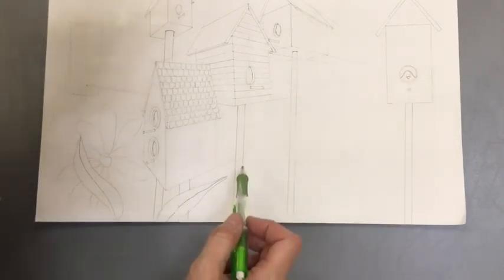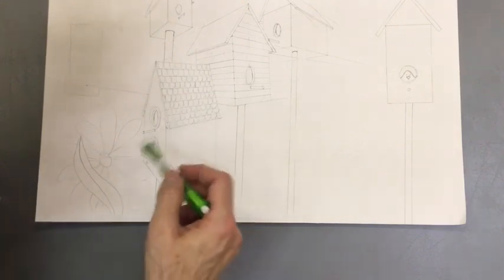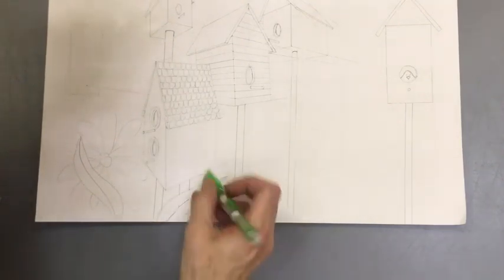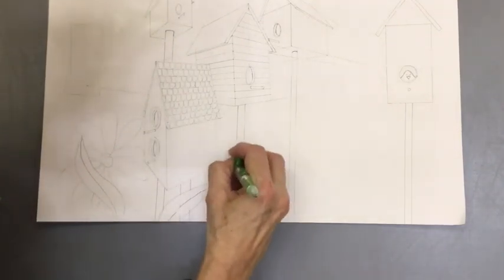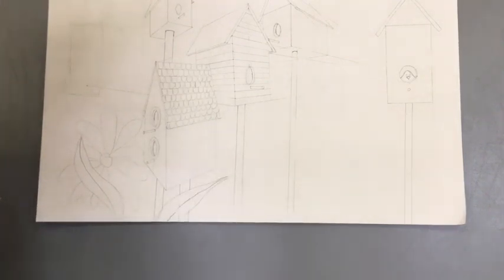So add some textures, add some poles, get your overlapping accurate, erase your pencil lines, add your garden with the flowers and the leaves, and fill the space if necessary. Whew, that's a lot. So get busy, busy.